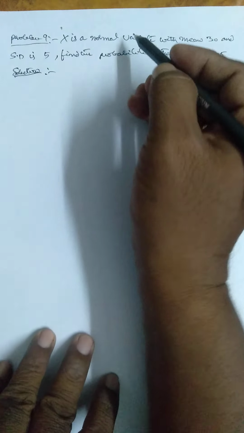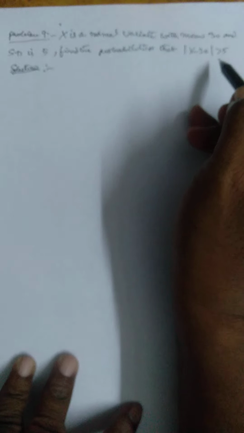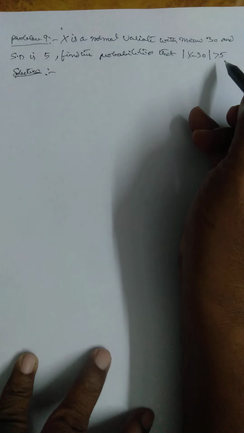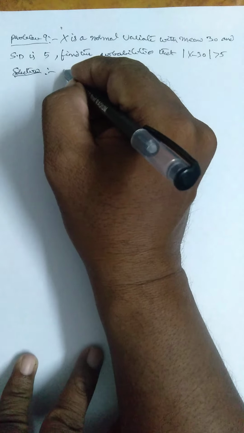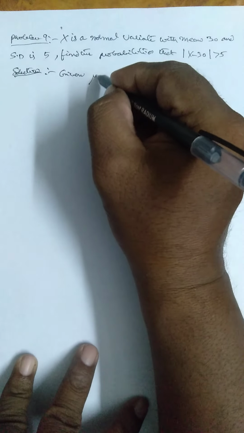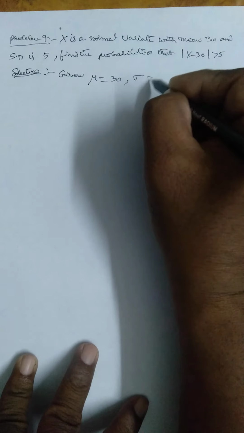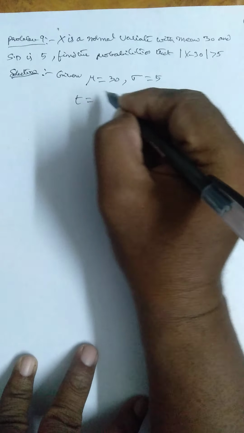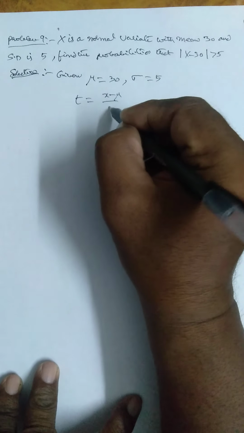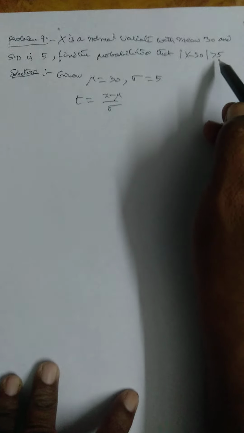So problem 9. X is a normal variate with mean 30 and SD 5. Find the probability that |x minus 30| is greater than 5. Solution: what is given here? Mu, the mean, is 30. Standard deviation sigma is 5. Your formula t is equal to (x minus mu) by sigma. We have to find this one.